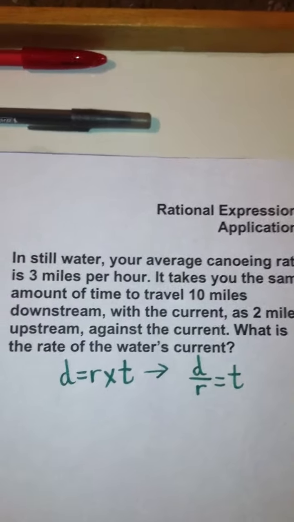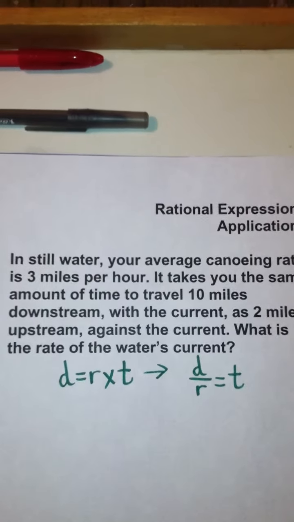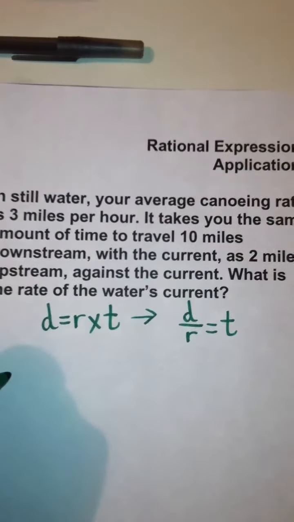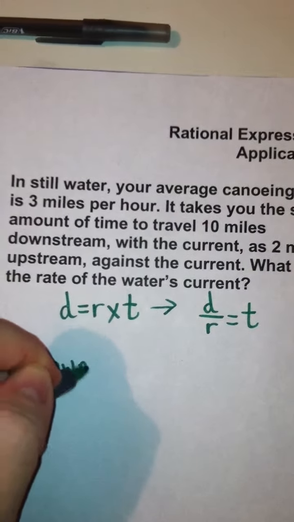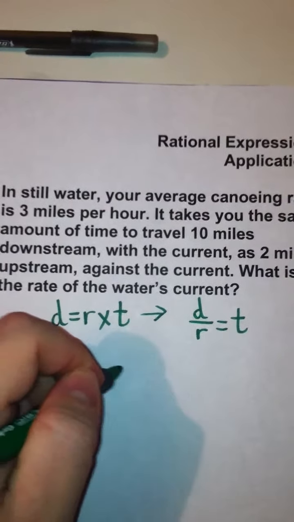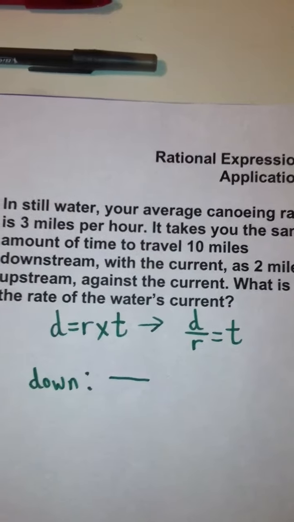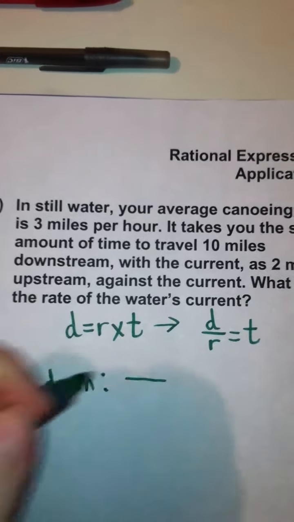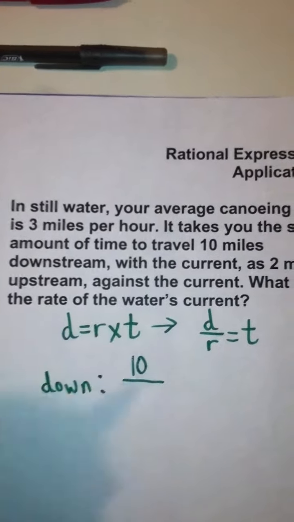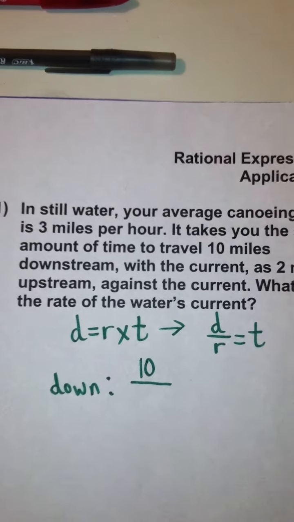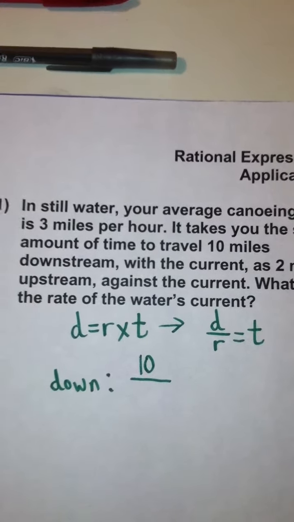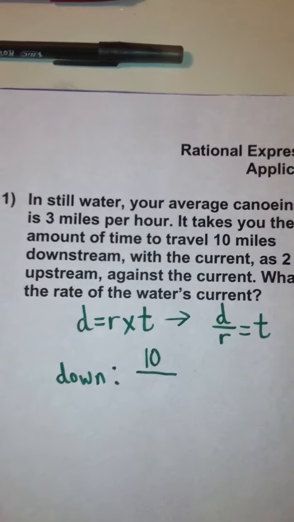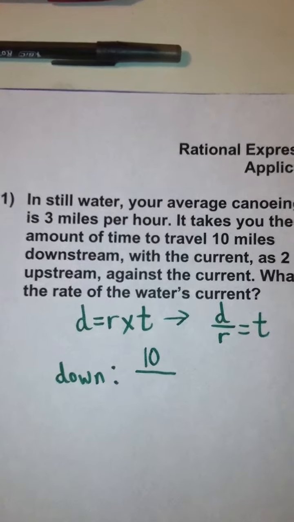Now let's set up each one of our parts, starting with the information about going downstream. We know the distance downstream is 10 miles, so that goes on top. And the rate, we know it's 3 miles per hour going downstream with the current.